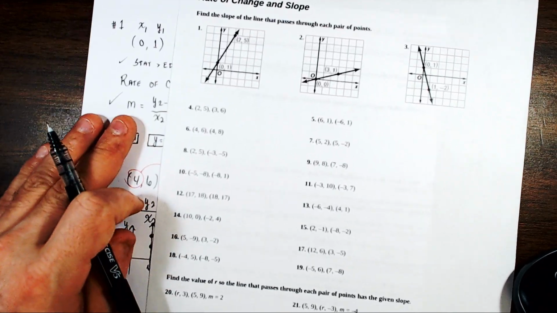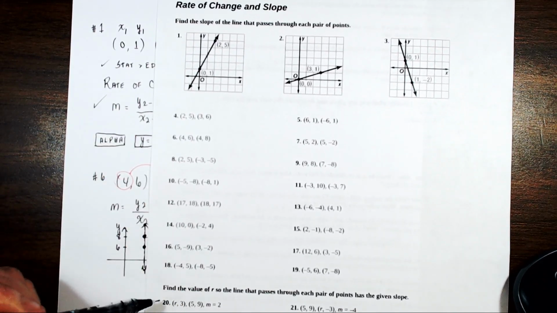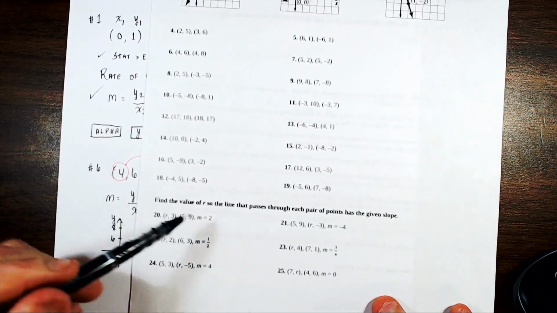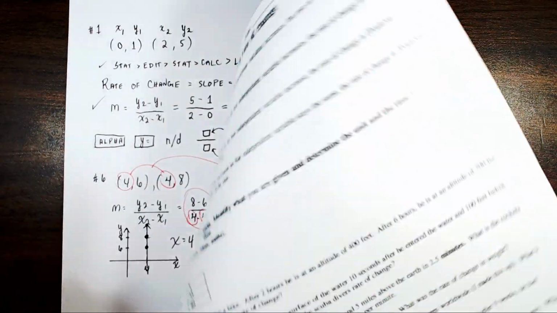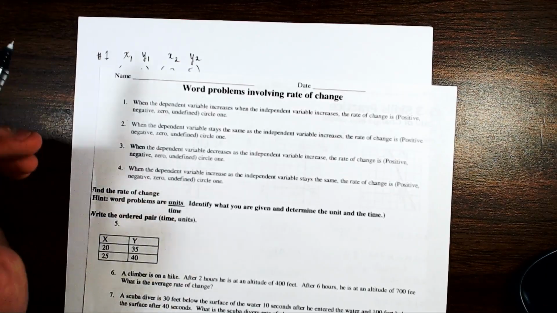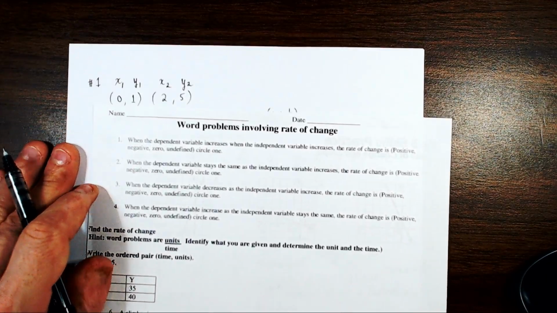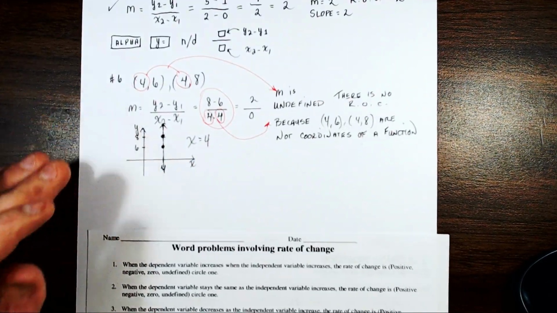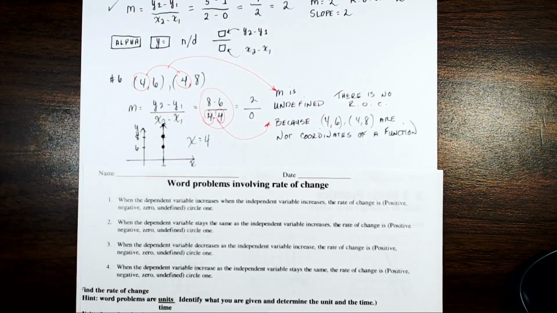Now, I want to come back to numbers 20 through 25 here in a minute. But first, I want to look at these questions on the back of the page. Word problems involving rate of change.